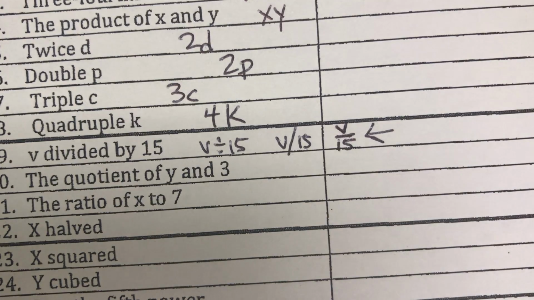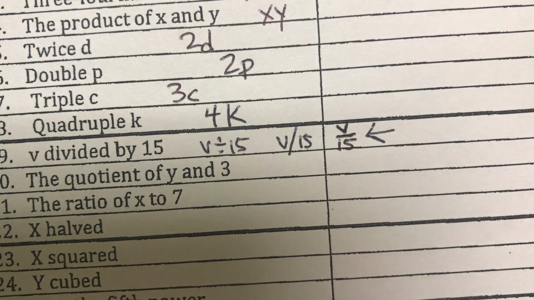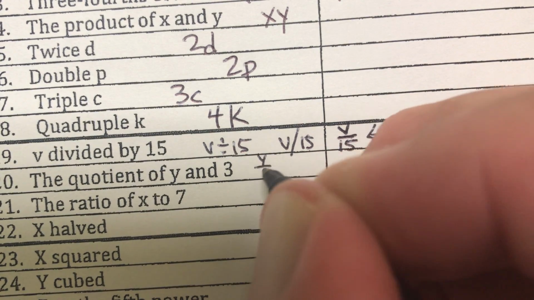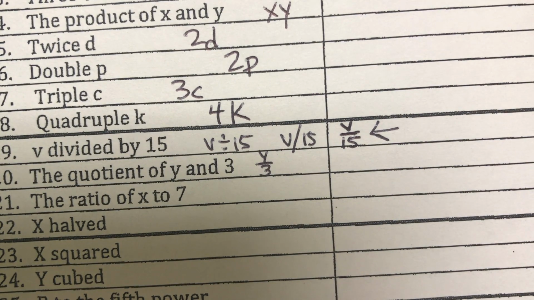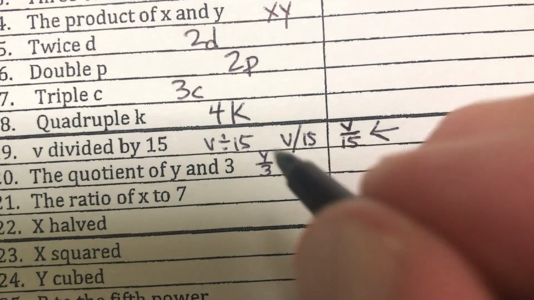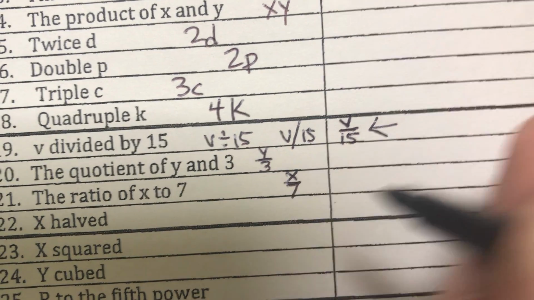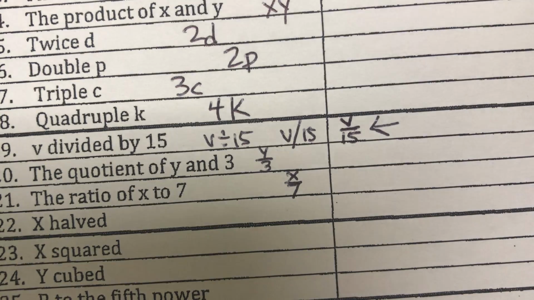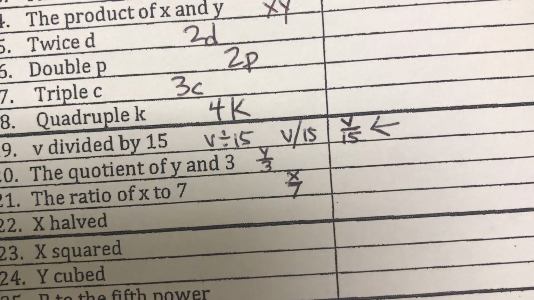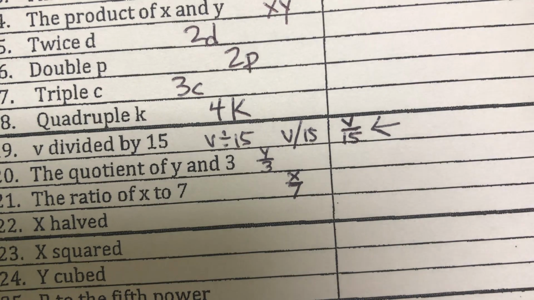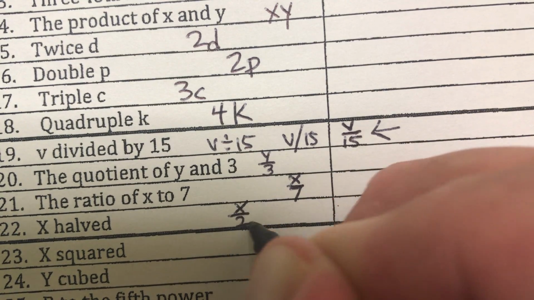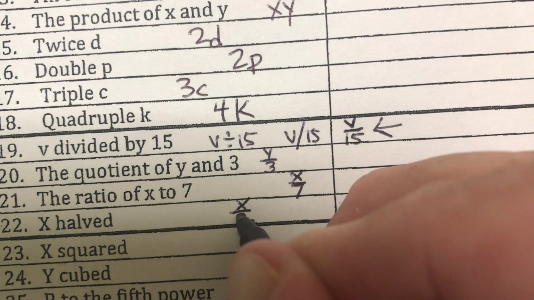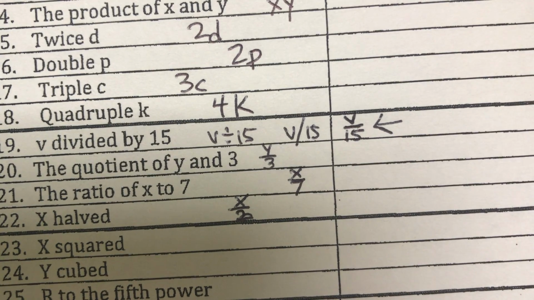The quotient of y and 3 would be y divided by 3. The ratio of x to 7, because a ratio is just a division problem, would be x over 7. And x halved. When something is halved, like an apple or anything else that you might share, that means that you are cutting it into 2 pieces. So that would be x divided by 2.